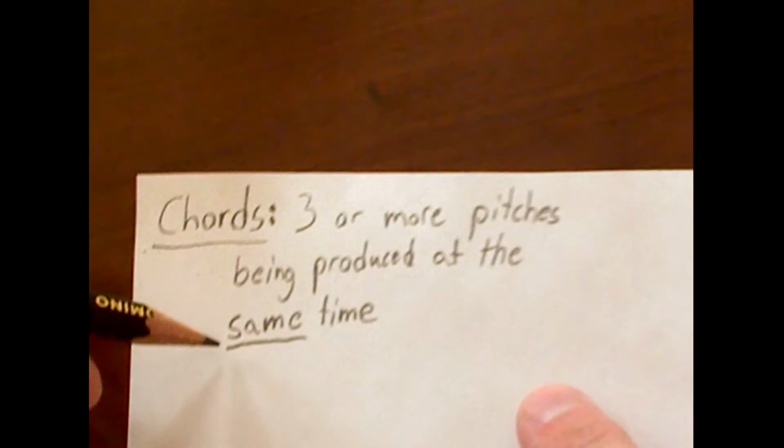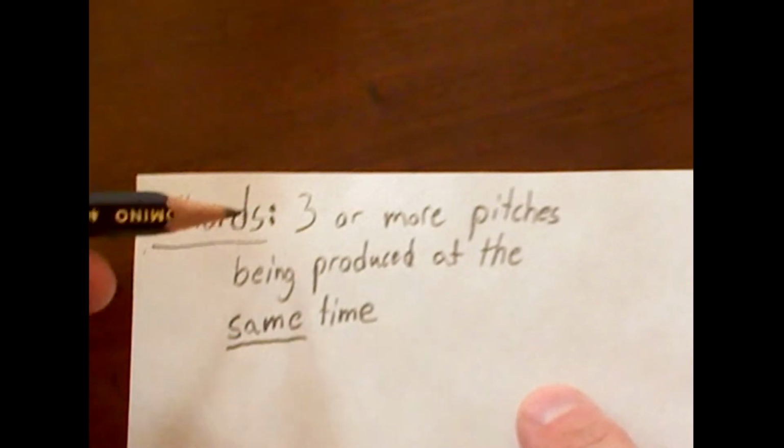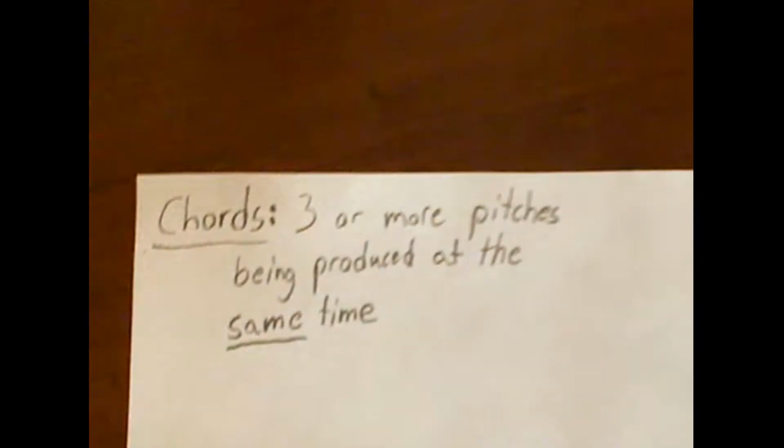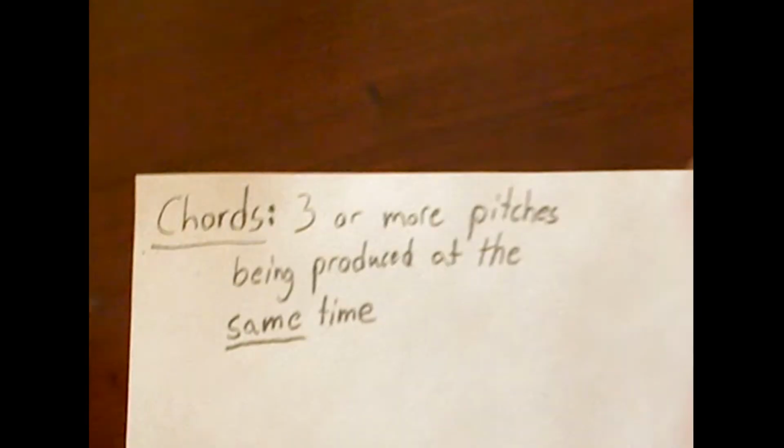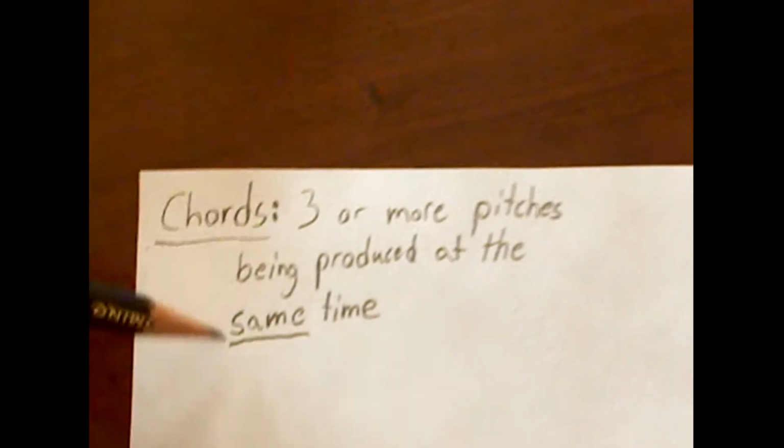Now, the key word here is same, because if we have three or more pitches that are played one after another, say, for example, like we did in Mary Had a Little Lamb or any of the songs we've learned, that's not quite what harmony is. Harmony is when we have three pitches at the same time, which we'll come back to more.